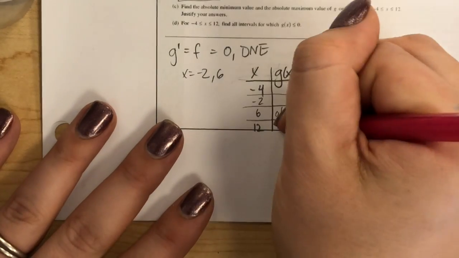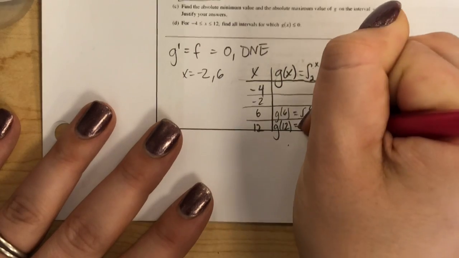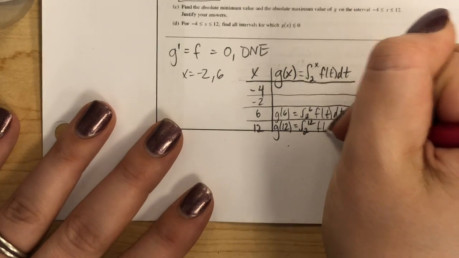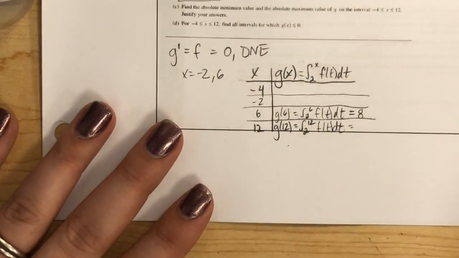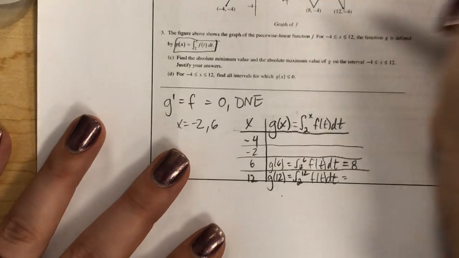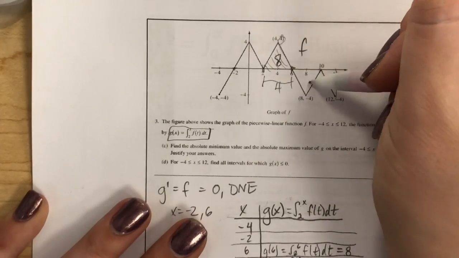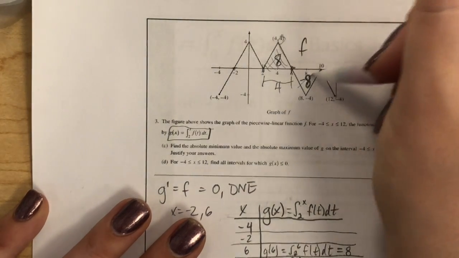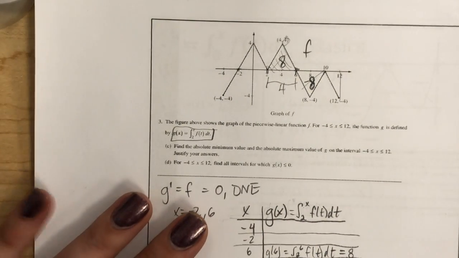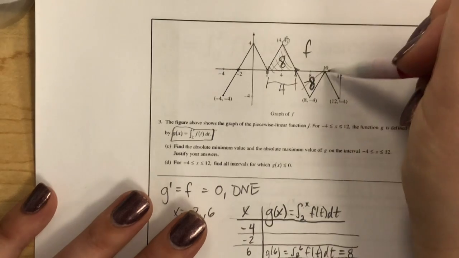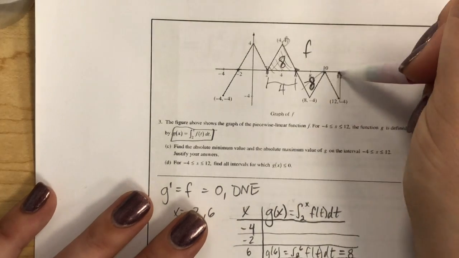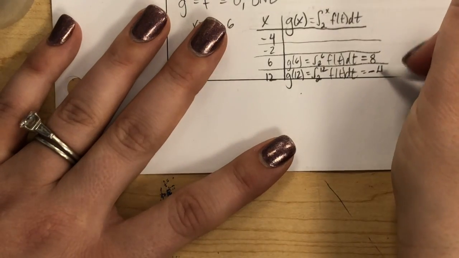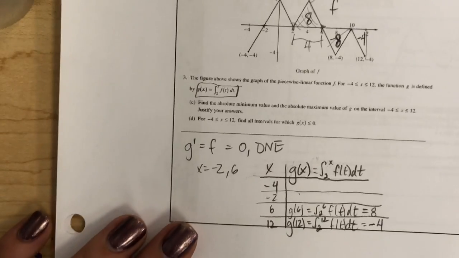Okay, let's do 12. So g of 12 is the integral from 2 to 12 of f of t dt. So I'm going to find the area. This is 8, and these two have the same areas, so they're just going to cancel out. It's cool that I know they're 8 and negative 8, but basically they cancel out. I don't even need to know what they are, I just need to know that they're the same. So the integral from 2 to 10 is 0. And then from 2 to 12, I add this on, which is another negative 4. So this is negative 4. Basically 8, negative 8, and negative 4.